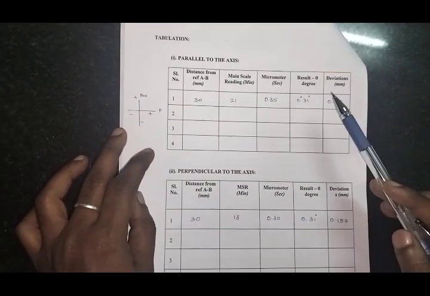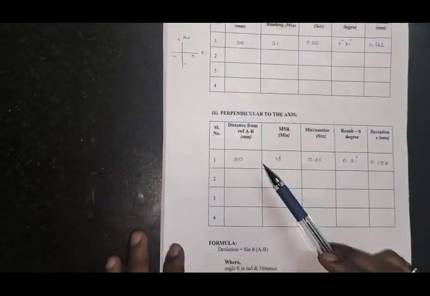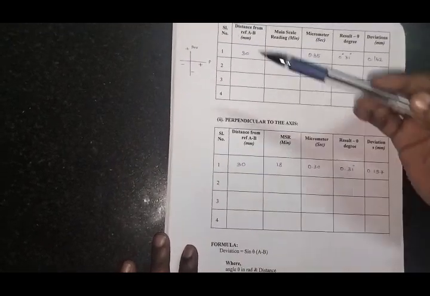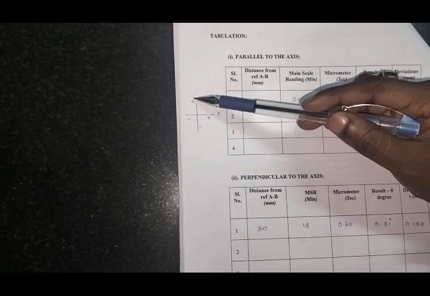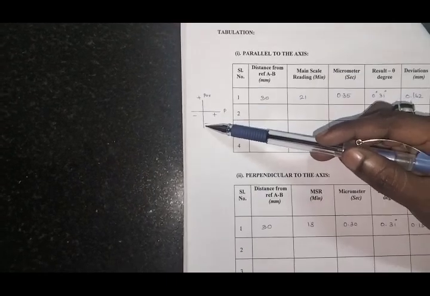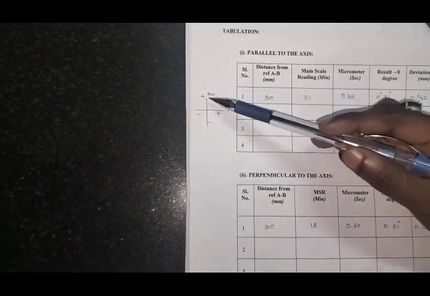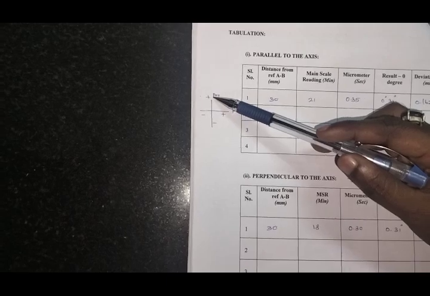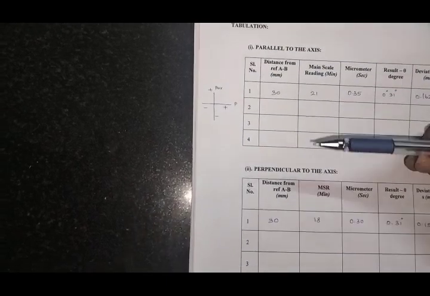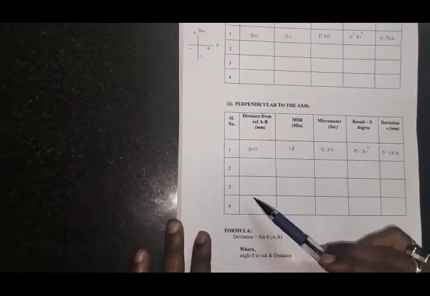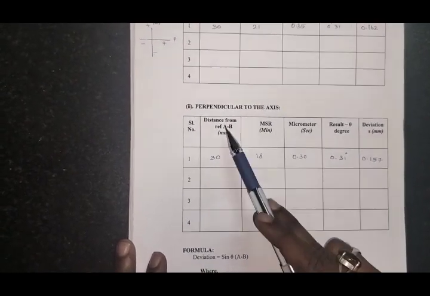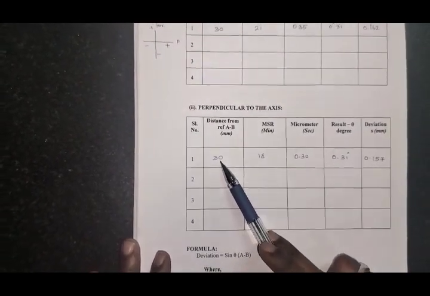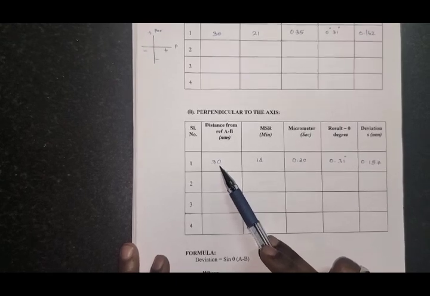Similarly we calculate for the perpendicular to the axis. This is the perpendicular portion, where the upside is positive and the downside is negative. Most probably we get a positive reading, so the flatness of the surface is in good condition. The distance from reference A to B is 30 mm.